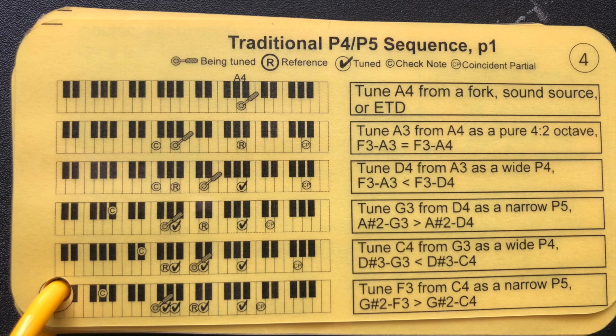perfect fourth, perfect fifth sequence. This is a very simple sequence. You just go through the cycle of fourths or fifths, setting each fourth wide about 1 beat per second, setting each fifth narrow about 3 beats in 5 seconds.